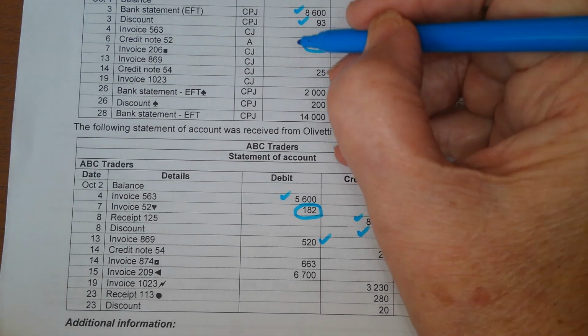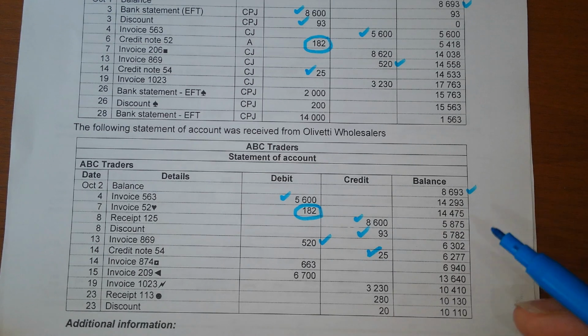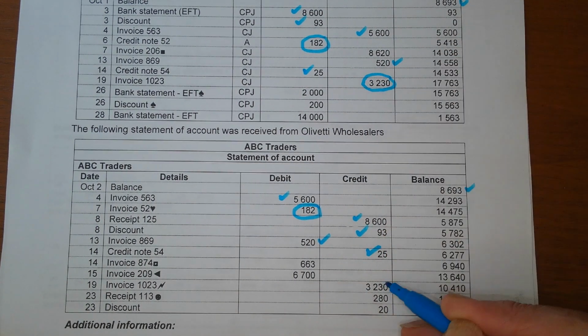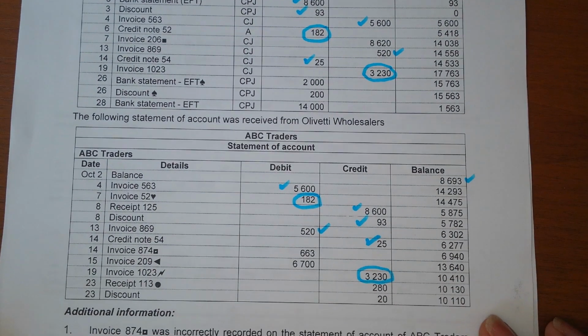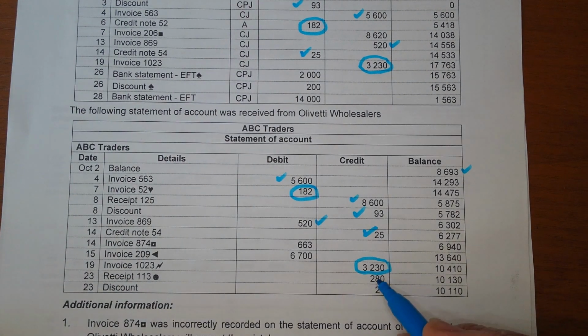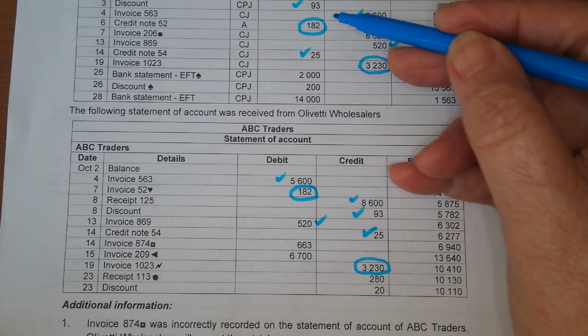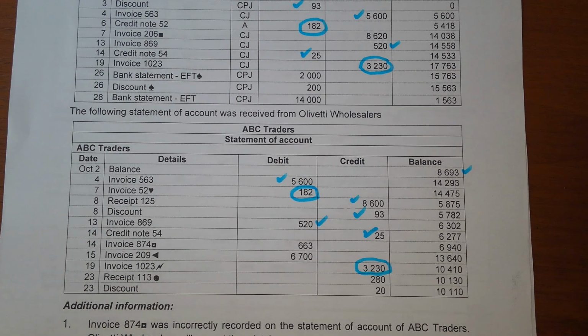Here is a 25, and then we see there's a mistake again because both books have 3230 on the credit side, so it means that we have to correct those mistakes. And then there's a payment for 280 and 20 that doesn't appear there, so it means they will give us information about that in the additional information.